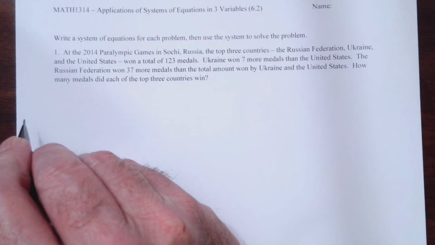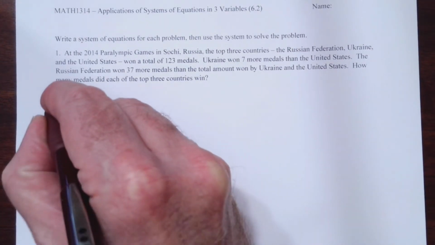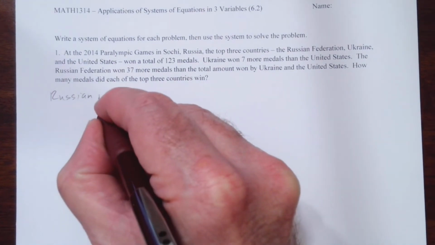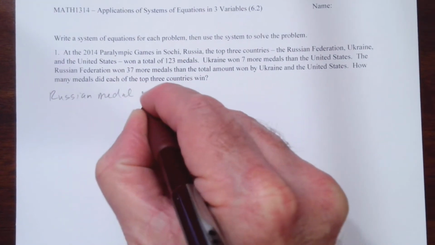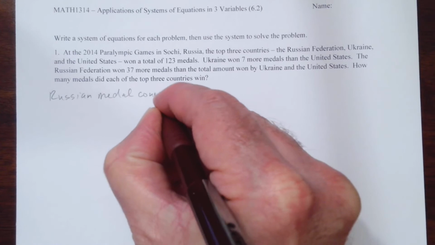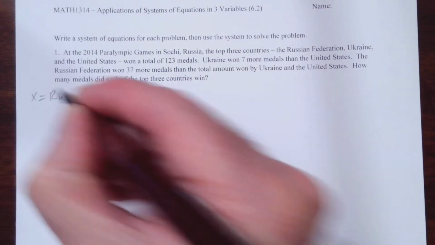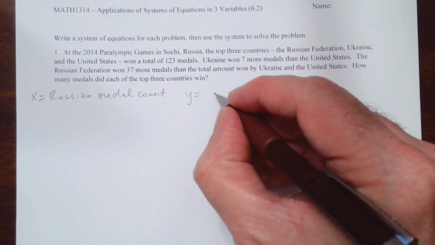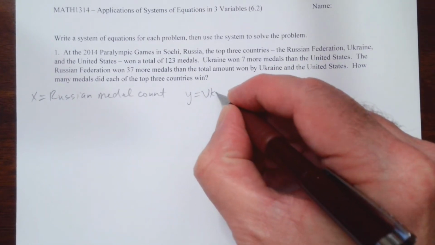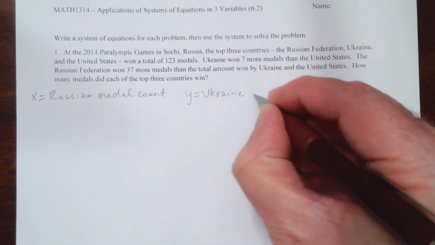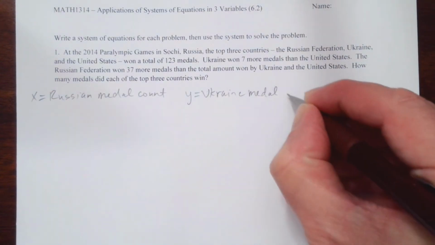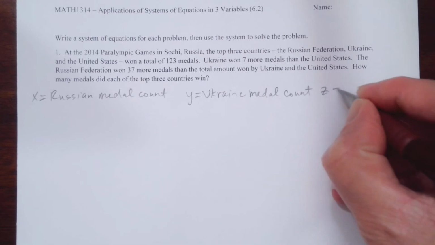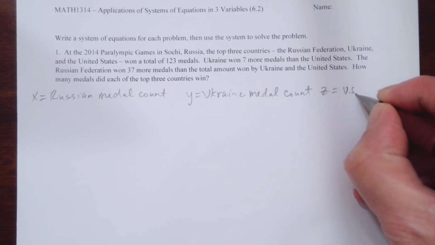So let's see, we have Russia. We'll just call it medal count, and we'll say that's x, because we got three variables here. Let's let y equal the Ukraine medal count, and z will be the US medal count.